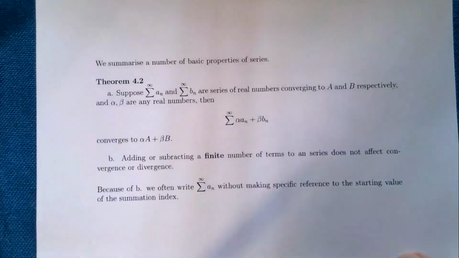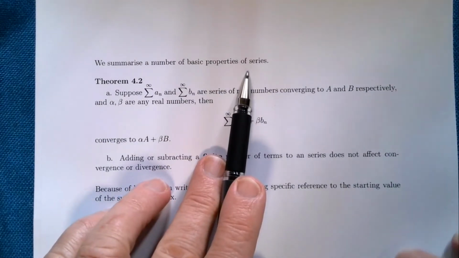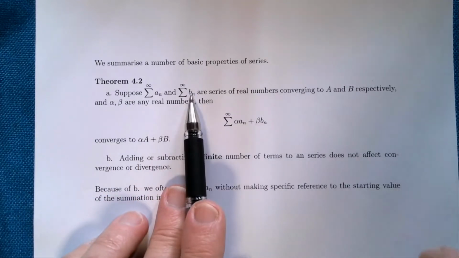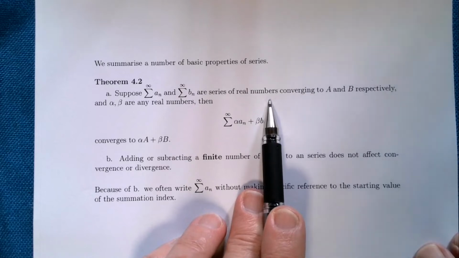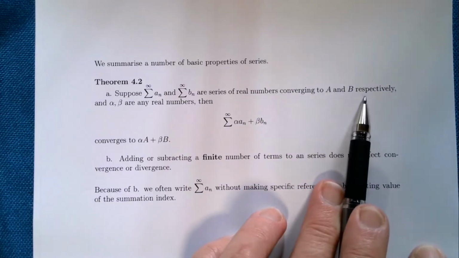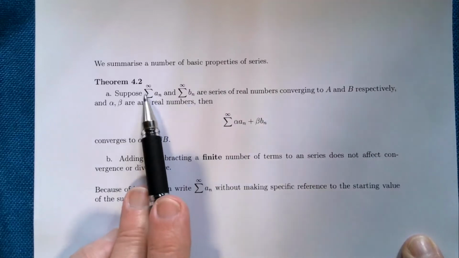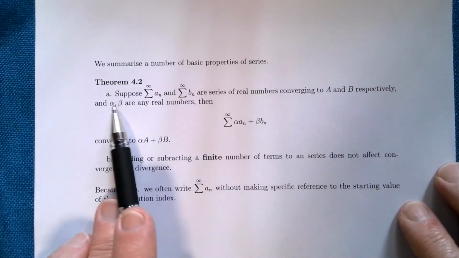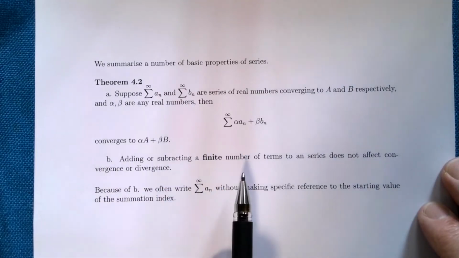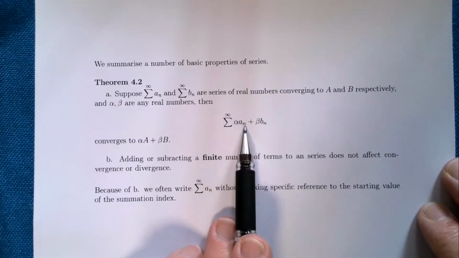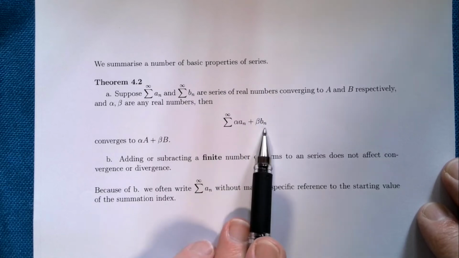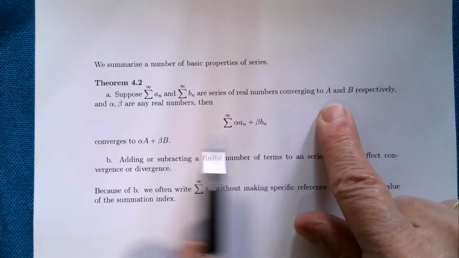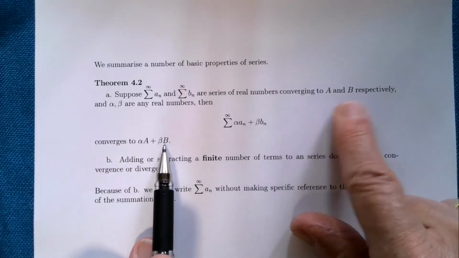Now I'm just going to summarize here a couple of basic properties of series. Firstly, we suppose we've got two infinite series of real numbers, and that they converge to capital A and capital B respectively. And I take any two real numbers alpha and beta. Then if I look at the series alpha times a_n plus beta times b_n, this converges as well, and as you'd expect, it's just going to converge to alpha A plus beta B.